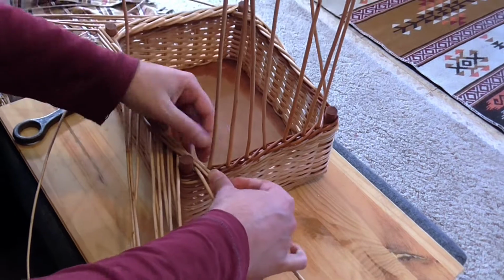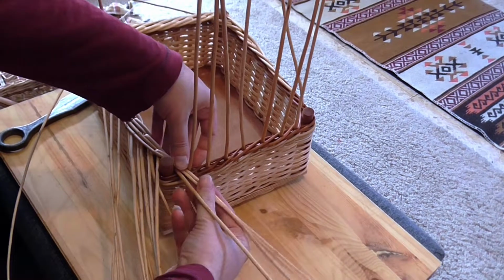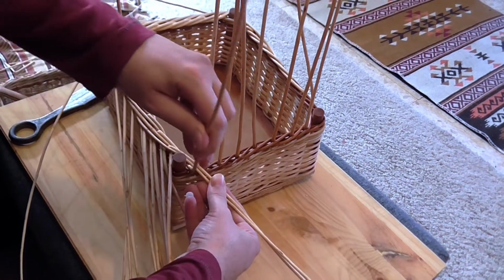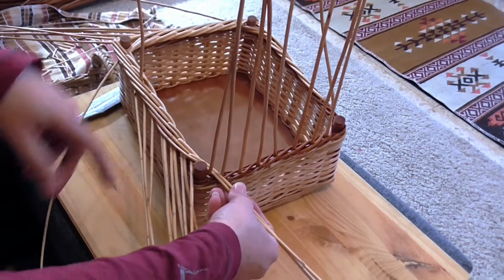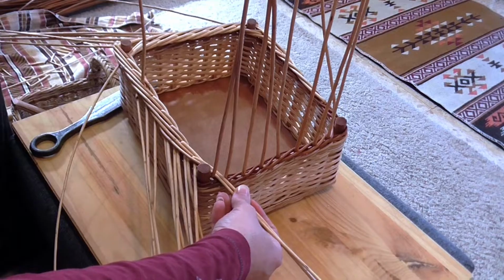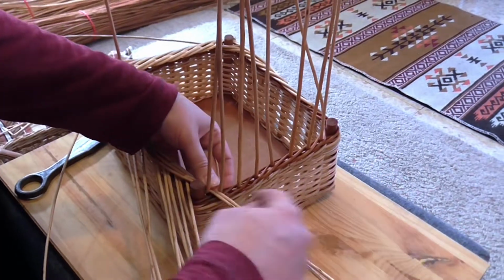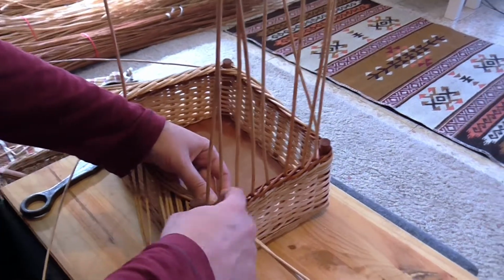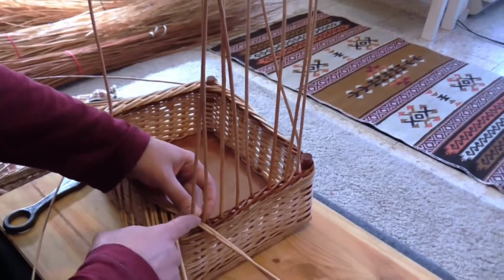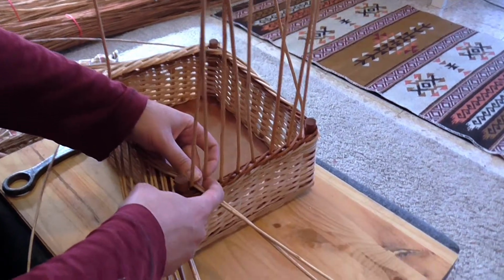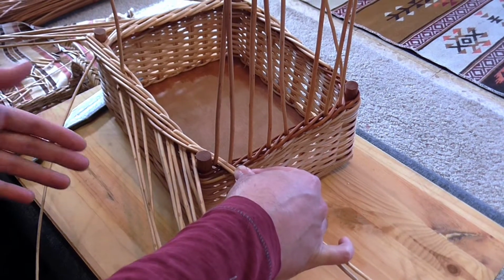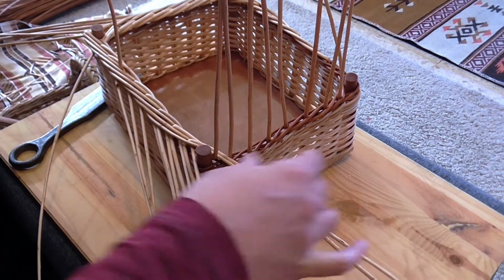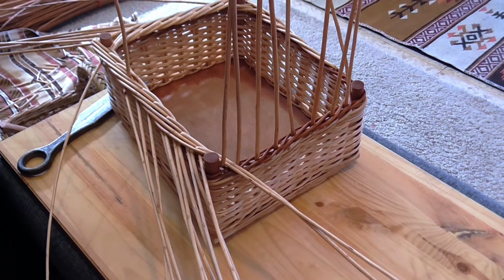And then just kinking it upwards to make a false stake, and then continuing the same. And then when you make the first weave here, you're just weaving that false one behind one, and then you are continuing your behind one rod border. So that's simple enough.